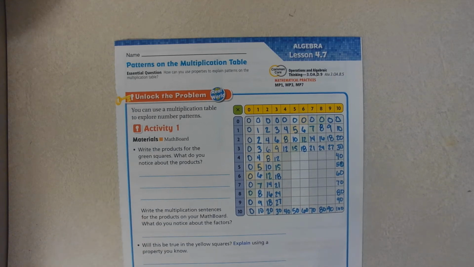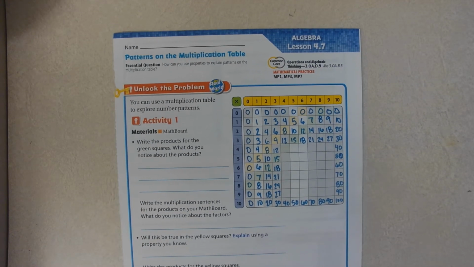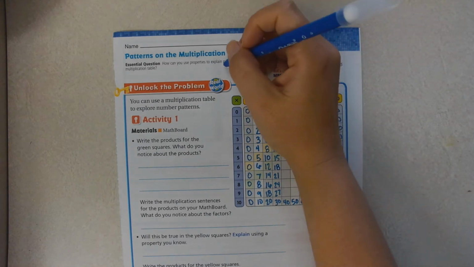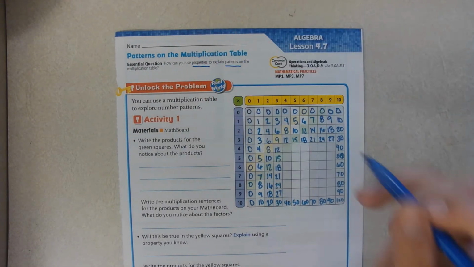Hello boys and girls. Today we are working on lesson 4.7 in the Go Math book, and the essential question says, how can you use properties to explain patterns on the multiplication table? So we're looking at patterns using properties.